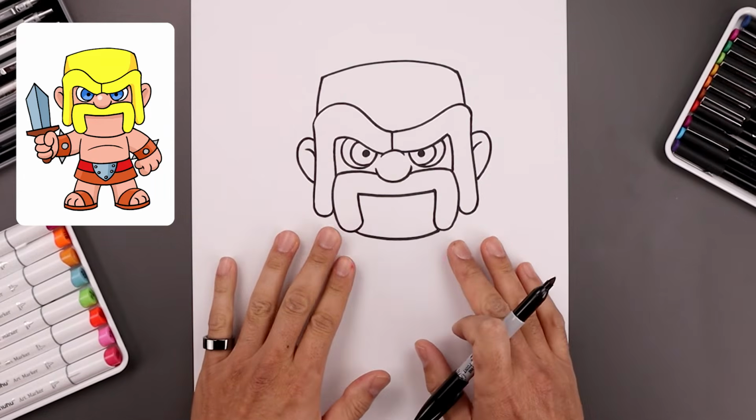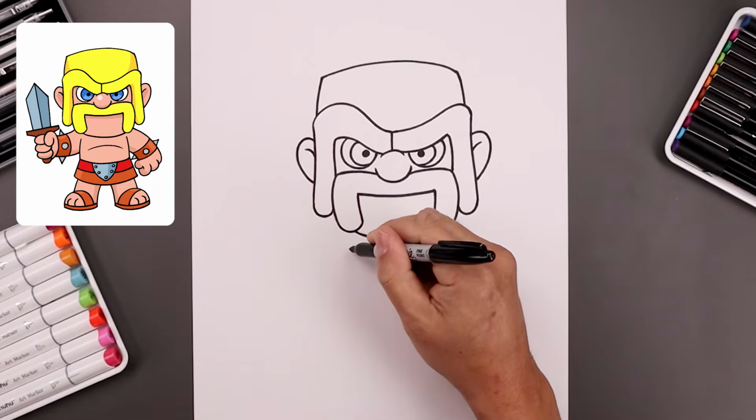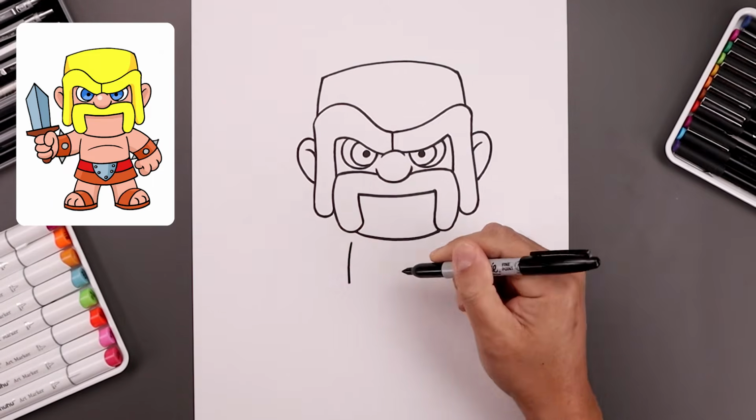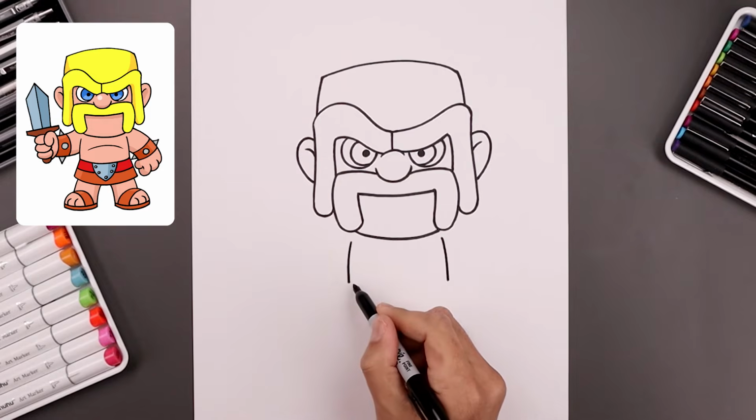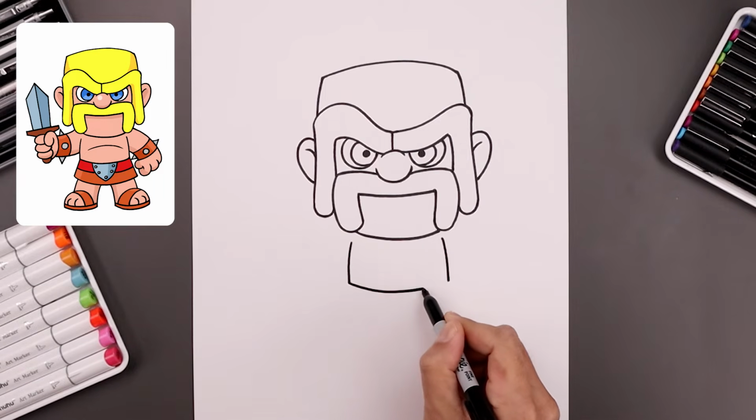Now with the head complete, let's move down and draw the side of the body. Underneath the head on the left side, bend the body going out and then down towards the hip. Line that up on the right. Let's connect the hips with a curve, coming down and then up.